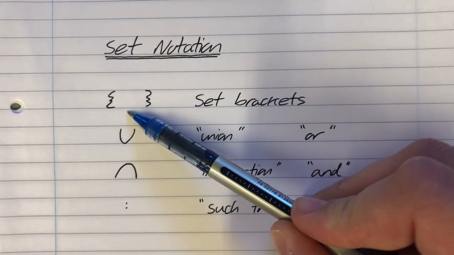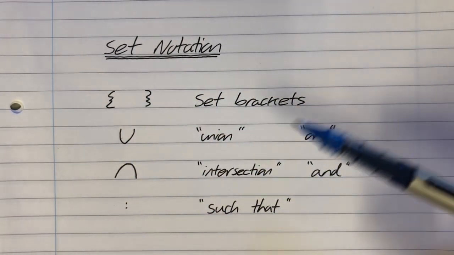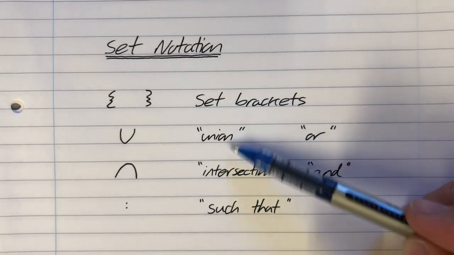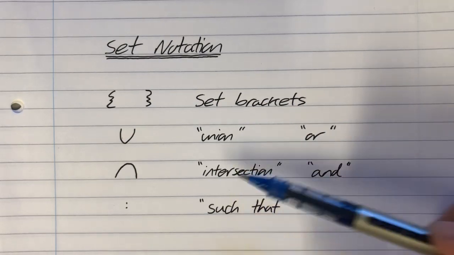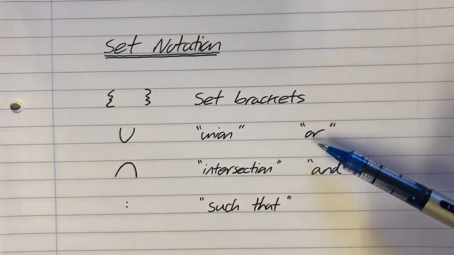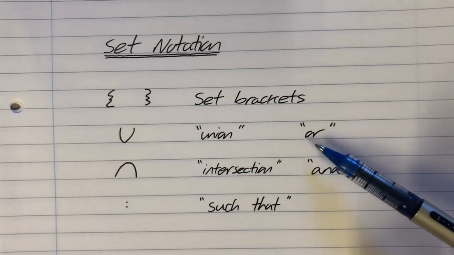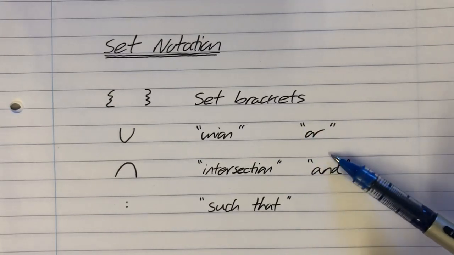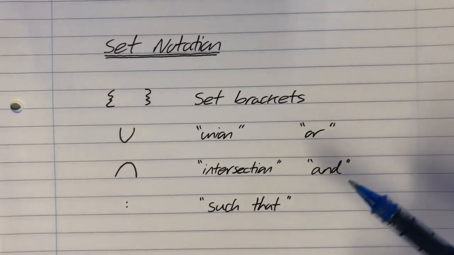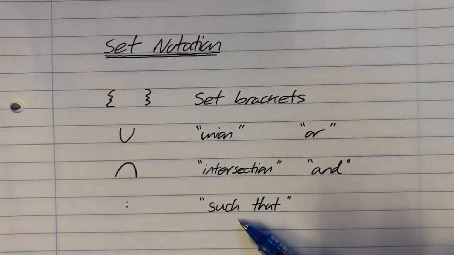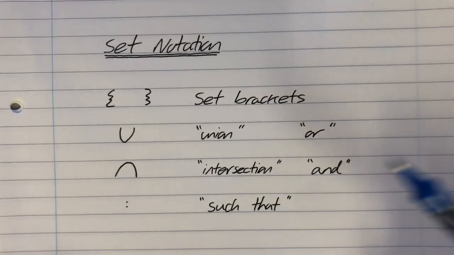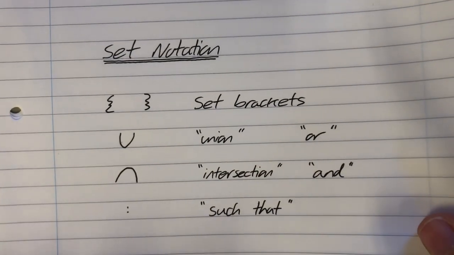Inside the brackets is your set, your definition. You can combine set brackets together to make a bigger set or a smaller set by using unions and intersections. Essentially, this is the words or and. So either one of the two brackets has to be true, or both of the brackets have to be true. And then also we have a colon, which in maths means such that. Okay, so you'll see me using these throughout the video.